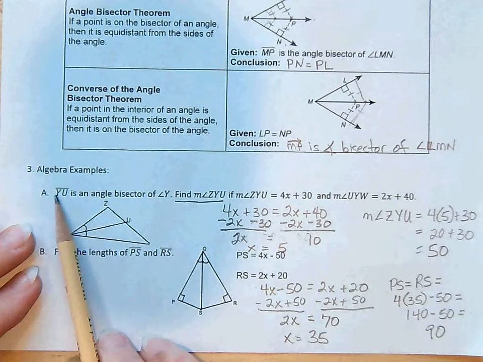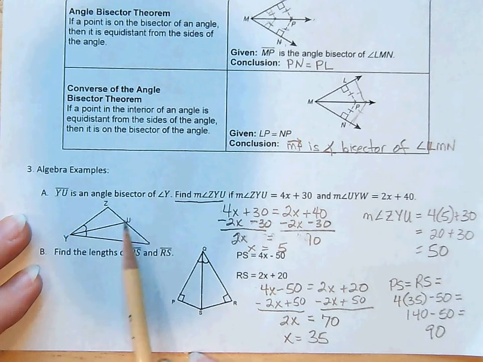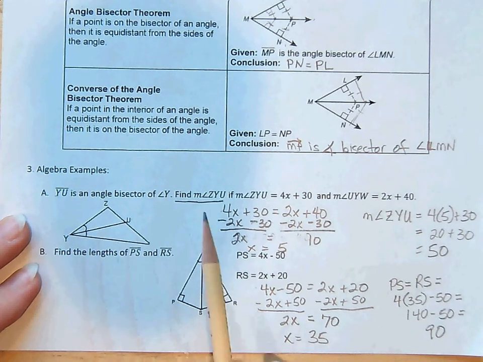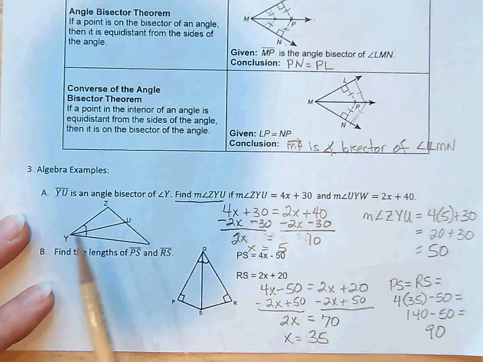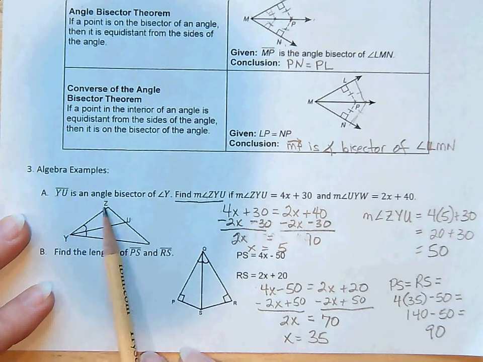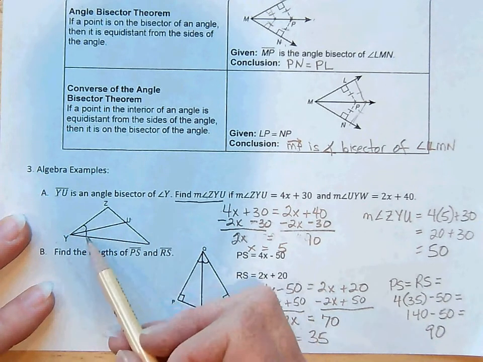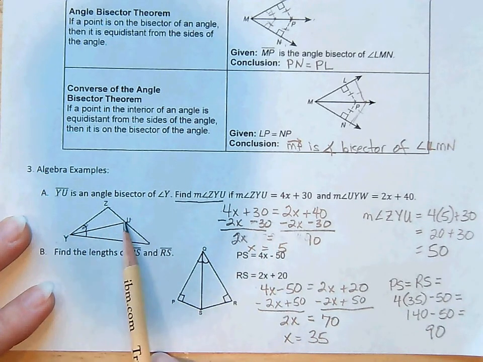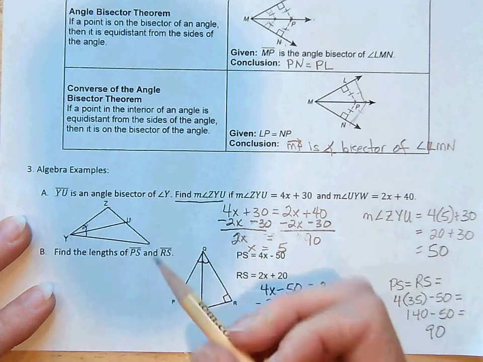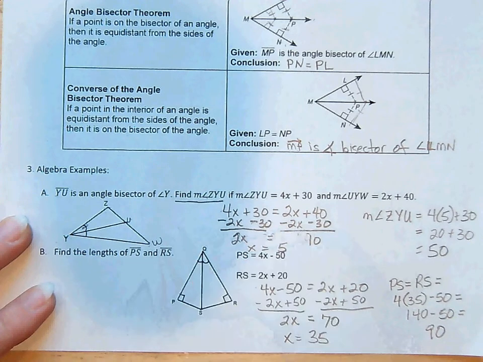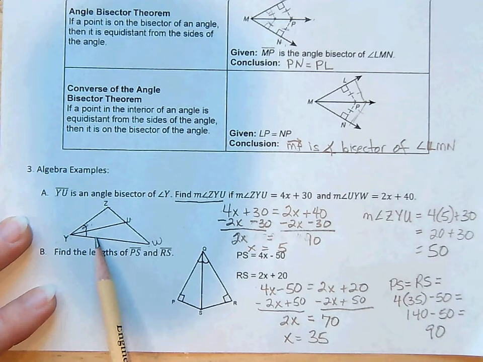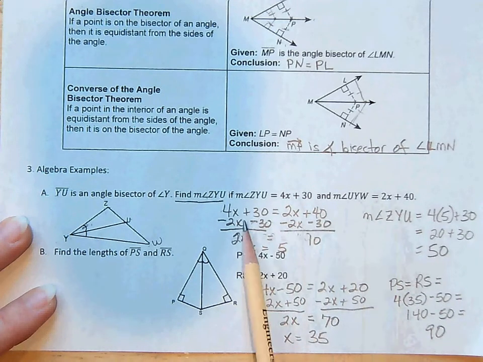Okay, so for instance, if we're given that YU is the angle bisector of angle Y, and we're asked to find angle ZYU, this angle, if we're given that ZYU is 4x plus 30 and UYW (there's not a W there, it should be a W) is 2x plus 40. Well, these two angles are congruent to each other, so you set up these expressions to be equal to each other.